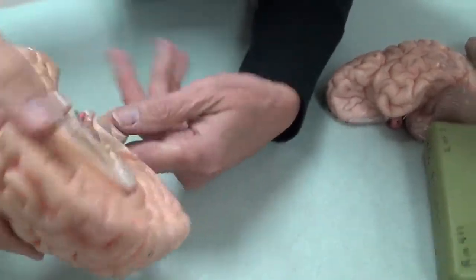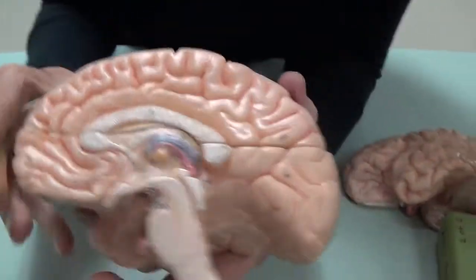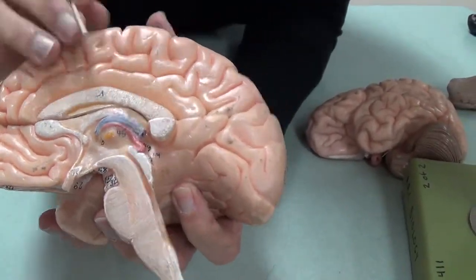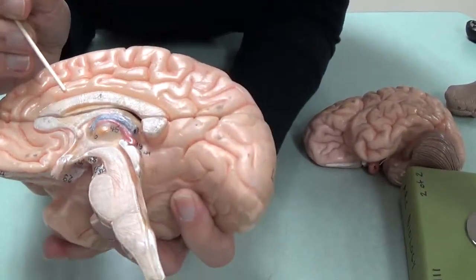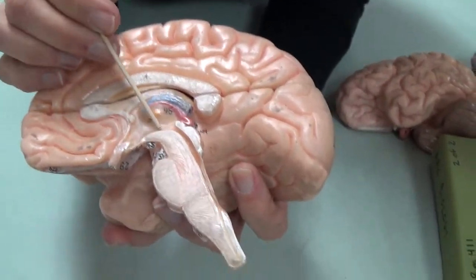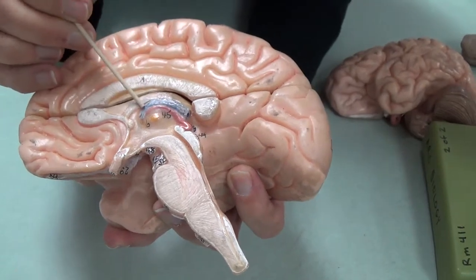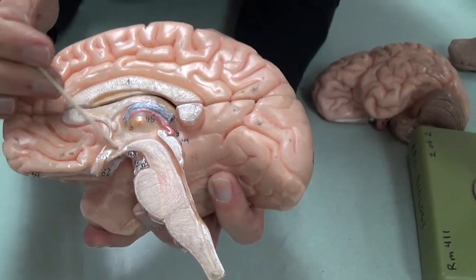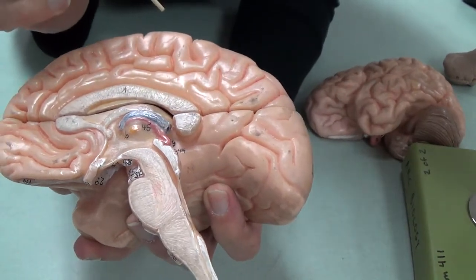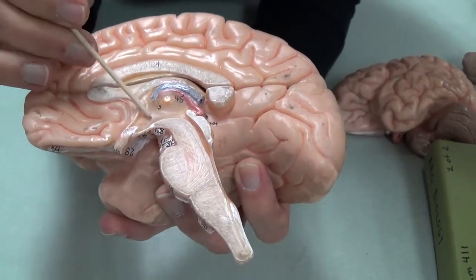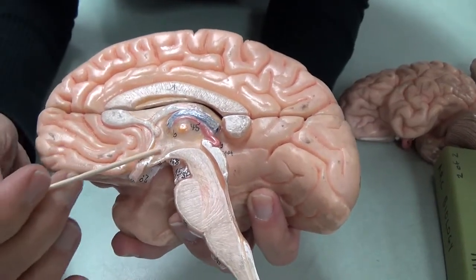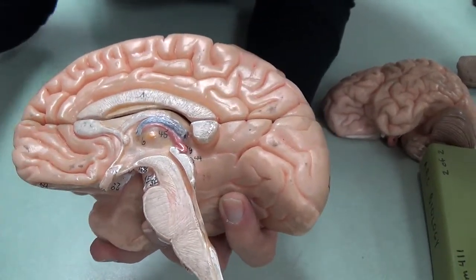So now let's move to the medial surface and look at the diencephalon. Below the corpus callosum, we have the septum lucidum and the fornix, and then we see the thalamus. So thalamus, hypothalamus, and pineal gland are the major structures of the diencephalon. With hypothalamus, we also see a bunch of other components as well.